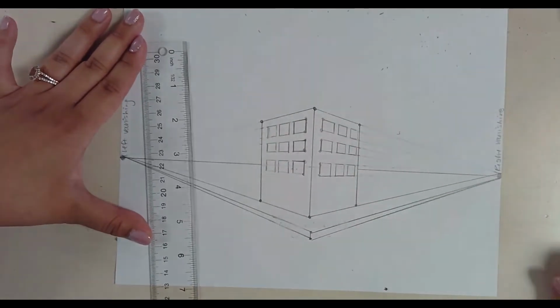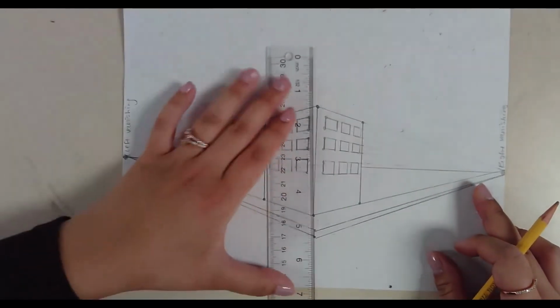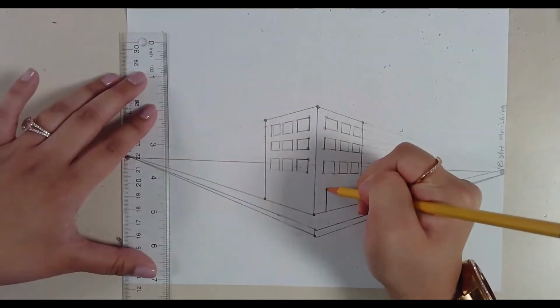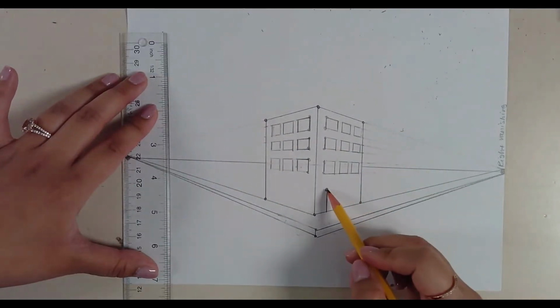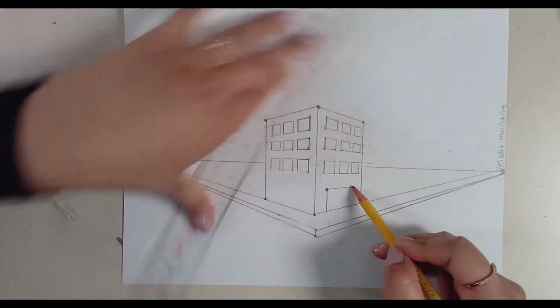From here to create your doors, like let's say that this is like an apartment complex. I want to create big doors, so straight up and down, vertical line. Connect this over to the vanishing point, and then go straight down.